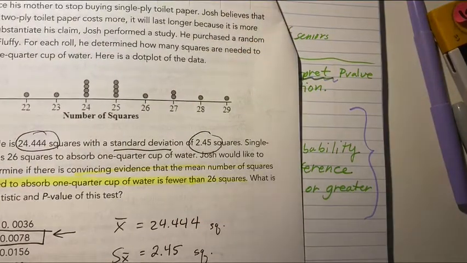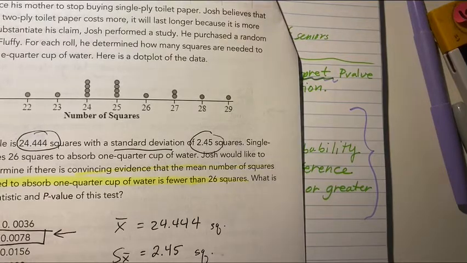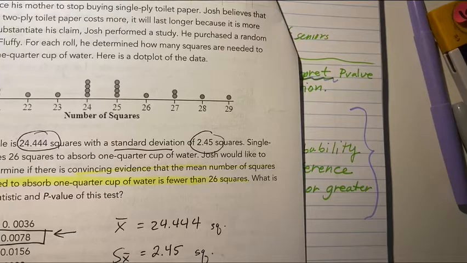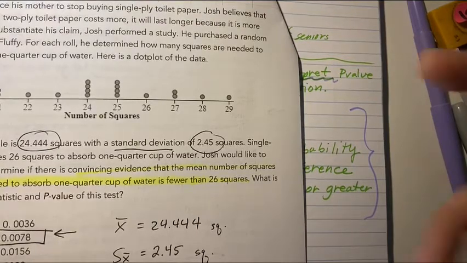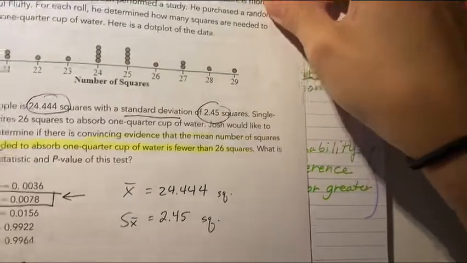All right, so Josh wants to convince his mom to stop buying single-ply toilet paper. Who could buy toilet paper right now, right? Josh believed that even though Fluffy, a two-ply toilet paper, costs more, it would last longer. To help substantiate, he performed a study. Okay, so let's take a look at what he did and how you would do this question, because you're not going to get multiple choice.